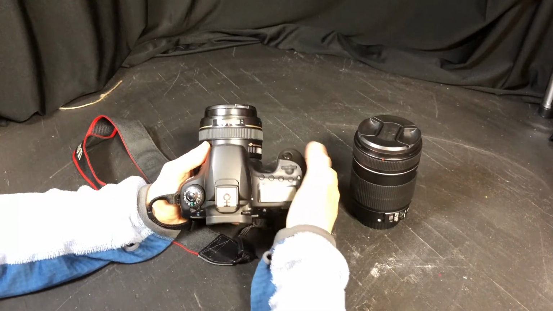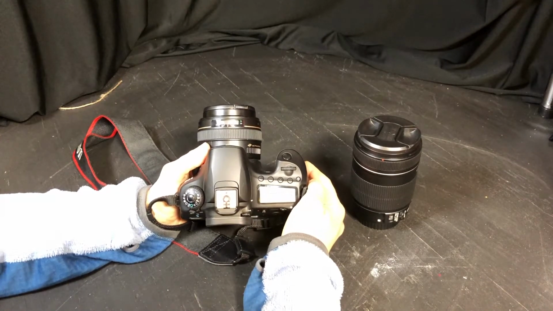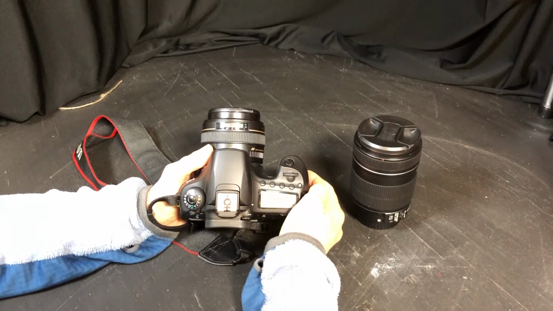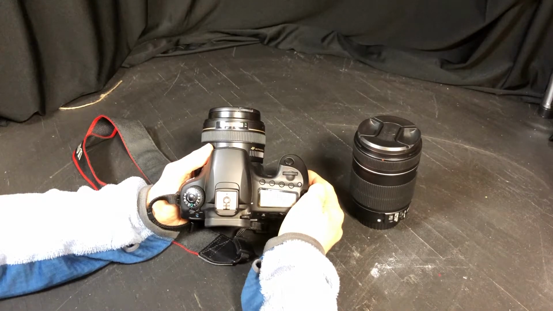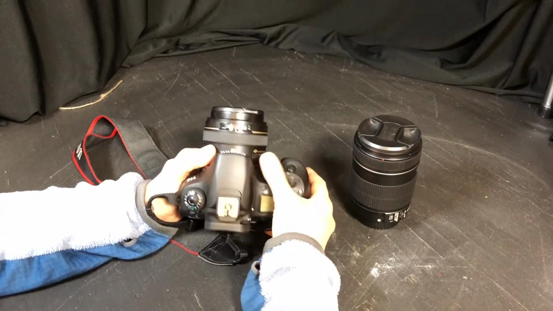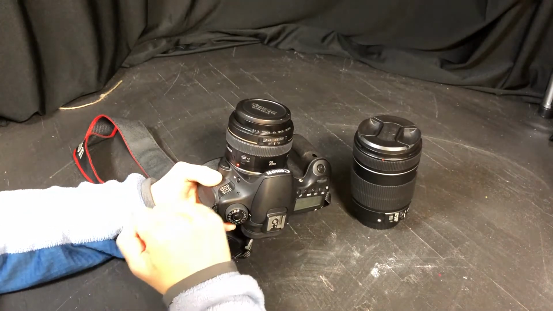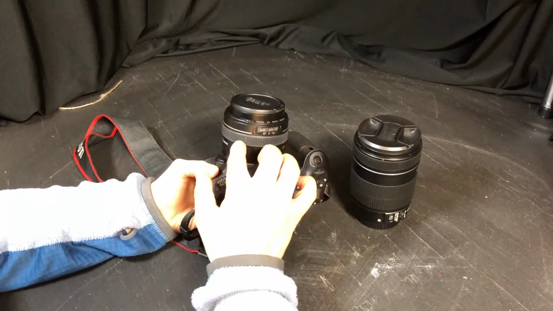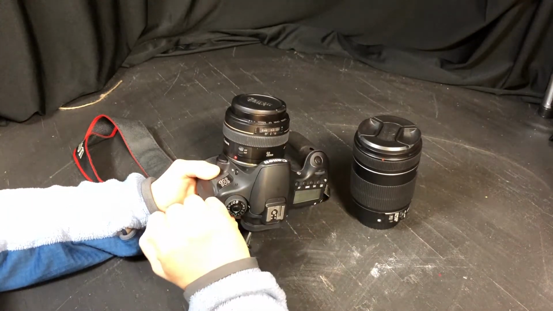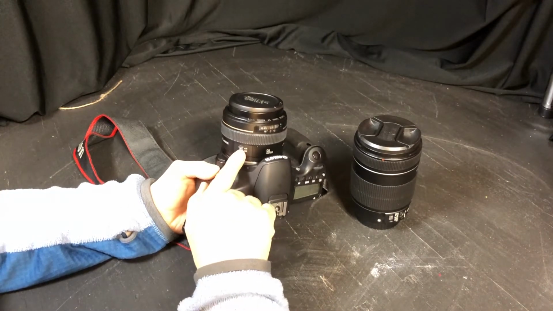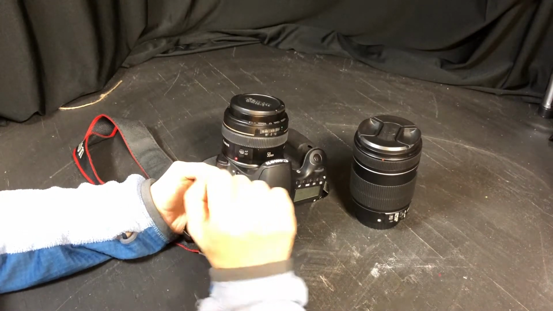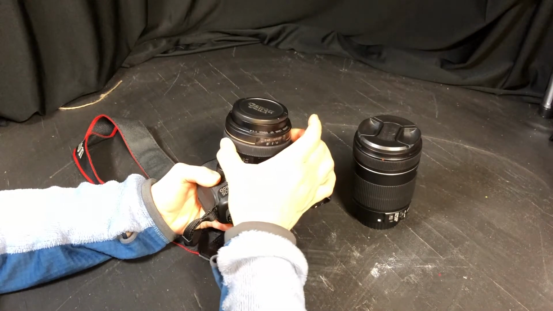Above that, this button is called the shutter release button. That's the button that actually takes pictures, so I need to push that button in order to take pictures. As we look over here, this is, like I said, the lens before. On the lens, I have this ring. On this lens, this is the focus ring. So if I'm using manual focus, I can adjust this ring.